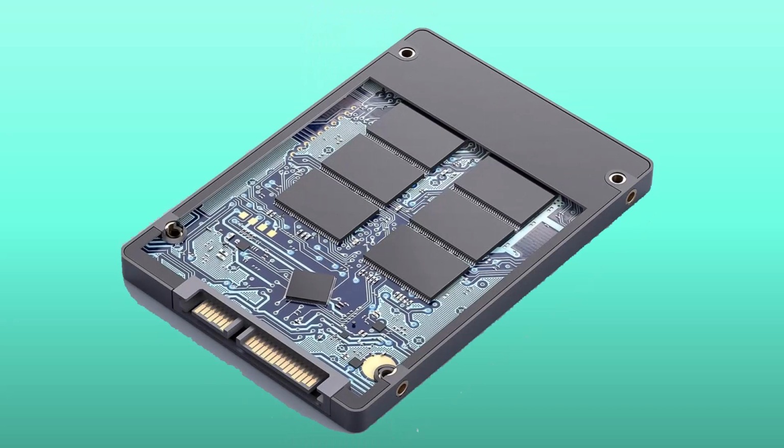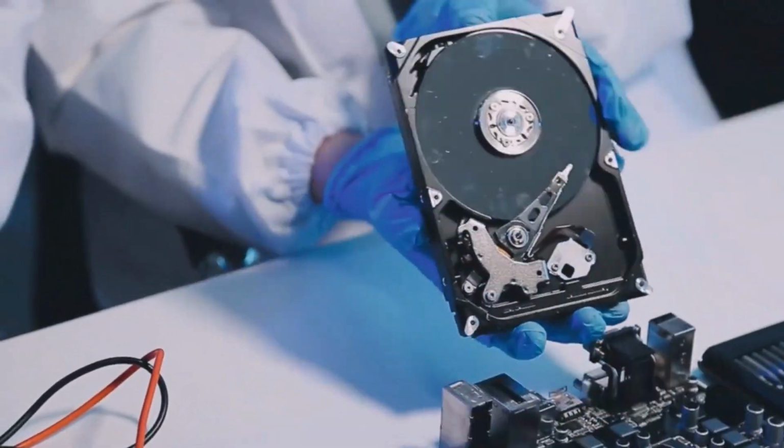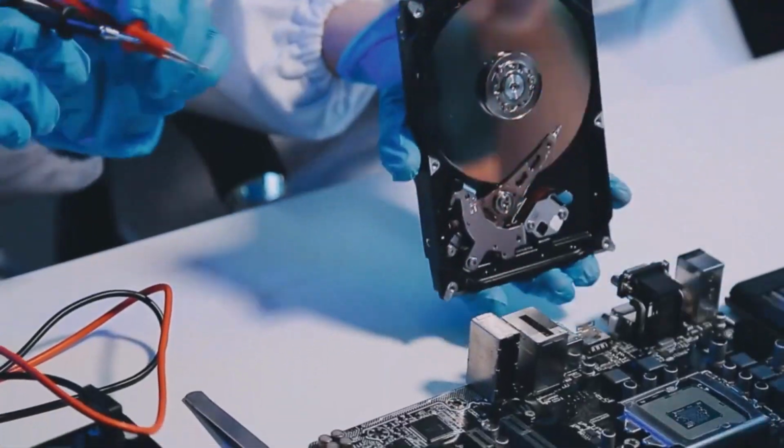In this video I'll walk you through the different types of SSDs categorized by interface, form factor and technology. If you're looking to upgrade or build a new setup, this guide will help you choose the right SSD for your needs. Let's get started.